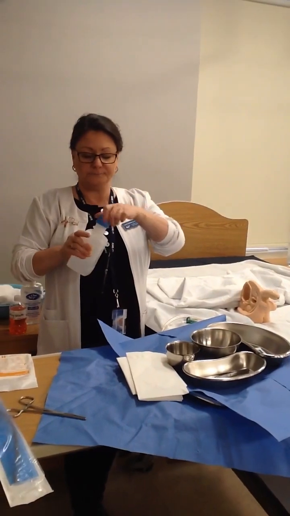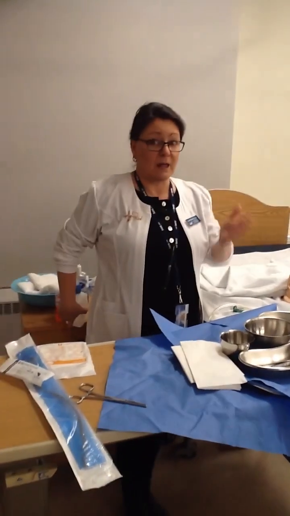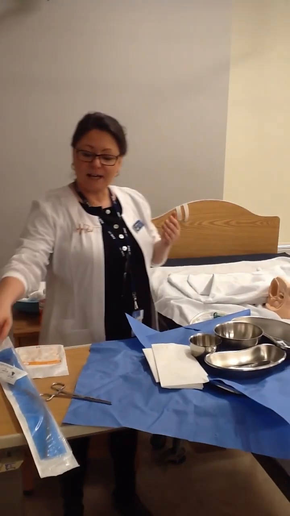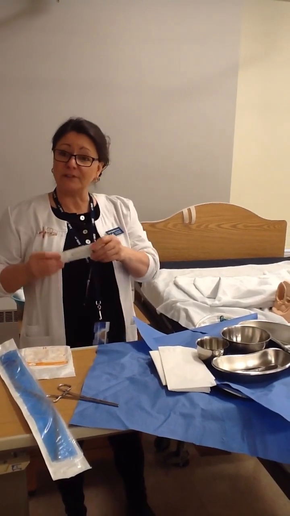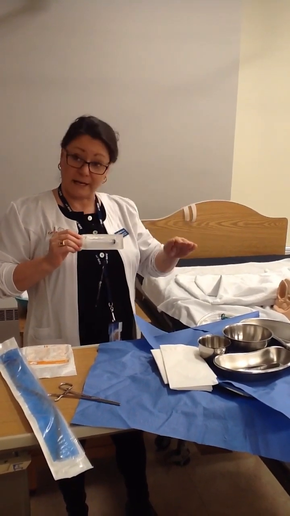Put the cover on, and reach behind me without turning my back. Okay. Next, I'm going to add my 10 mil syringe that I need to fill and connect to my catheter.